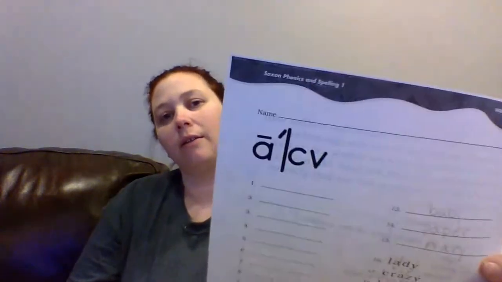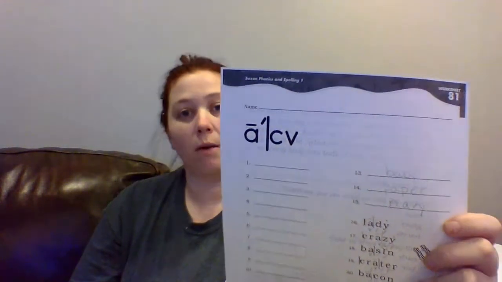Hi pals, it's Miss White. Today we are on lesson 81. It looks like this, so make sure you have it and you have your name and the date on it. We are going to get started with our spelling sounds right away.